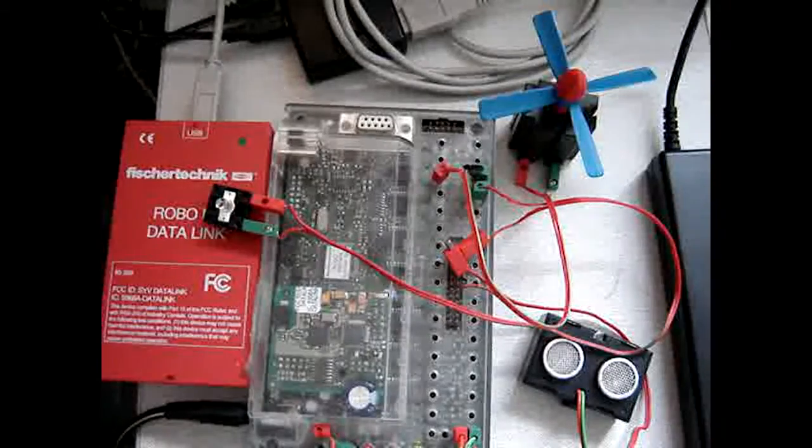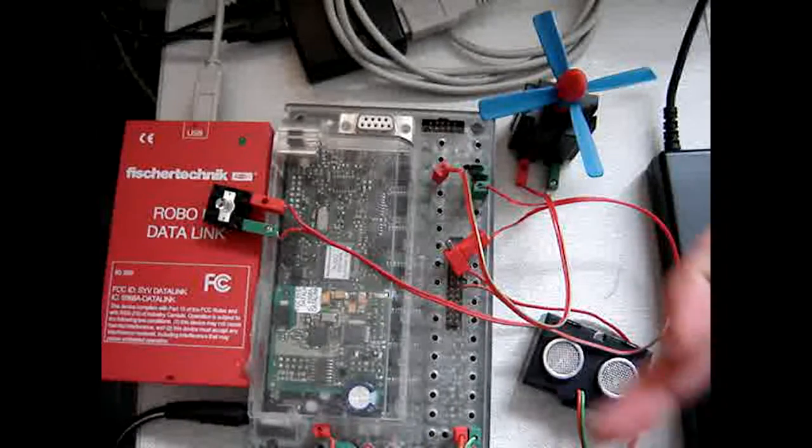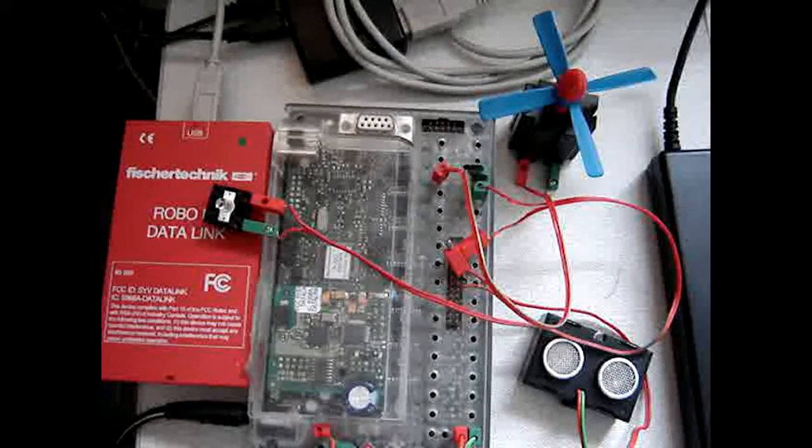And of course you can have fun with it by having the motor run when something approaches the sonar. And then you can actually see it does work. Well, let's just do that. Have it run that way.